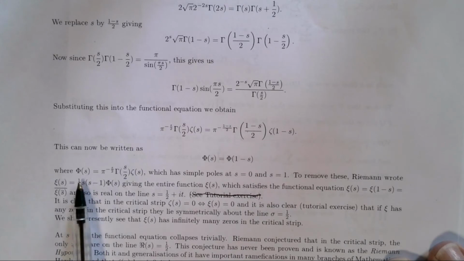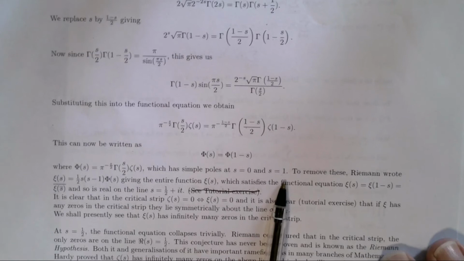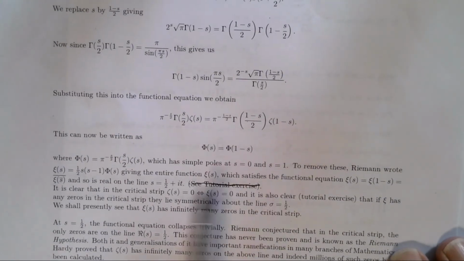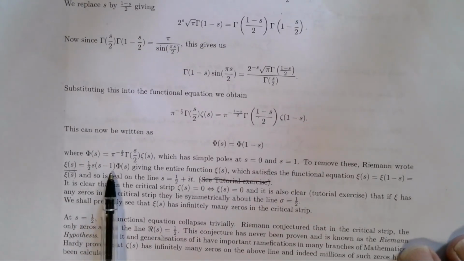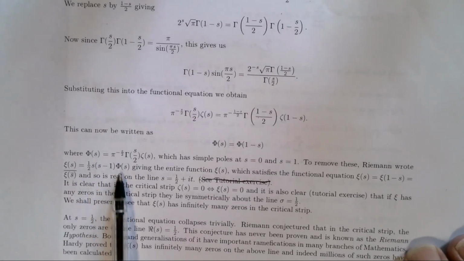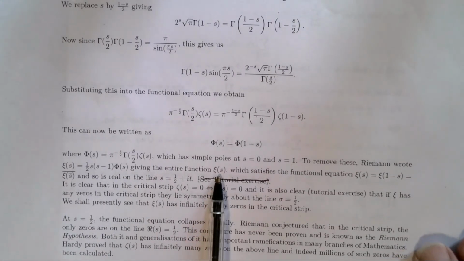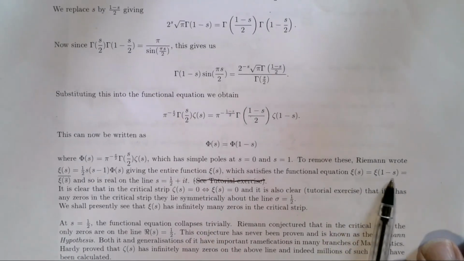This function has simple poles at 0 and 1, and to remove these, Riemann wrote psi of s equals a half s(s minus 1), which gets rid of the simple poles. The half there is for technical reasons, I think it's to do with the residues, times phi of s. And this gives an entire function psi of s, which satisfies the functional equation psi of s is psi of 1 minus s.